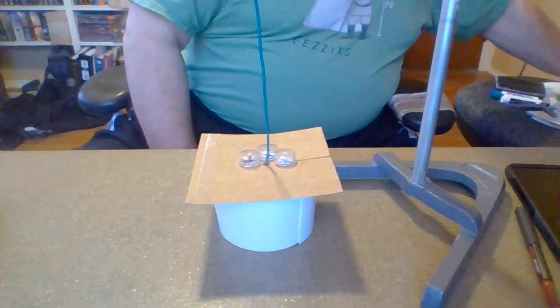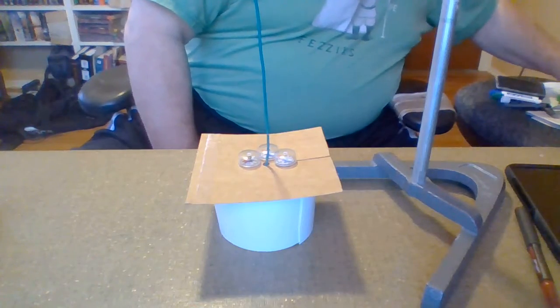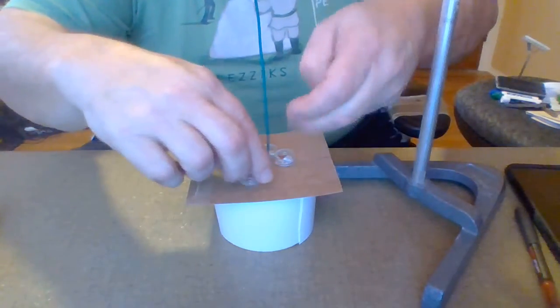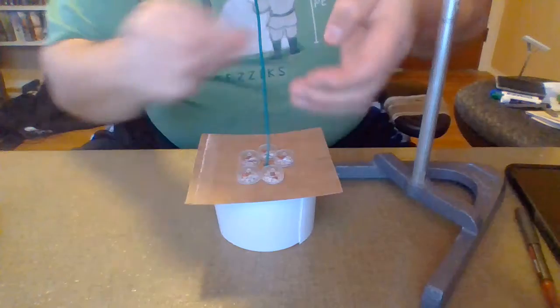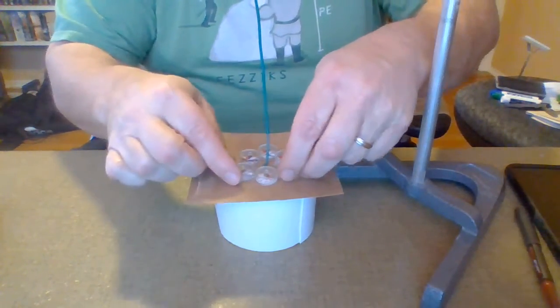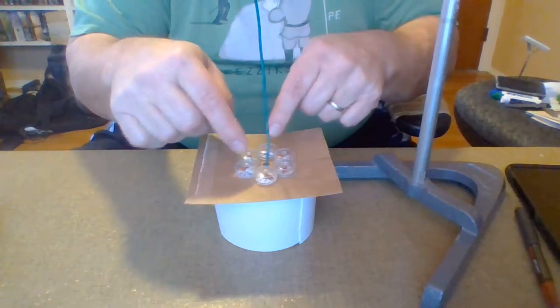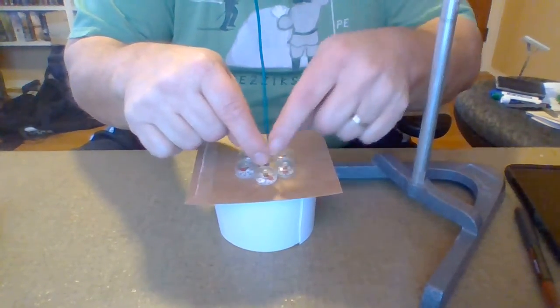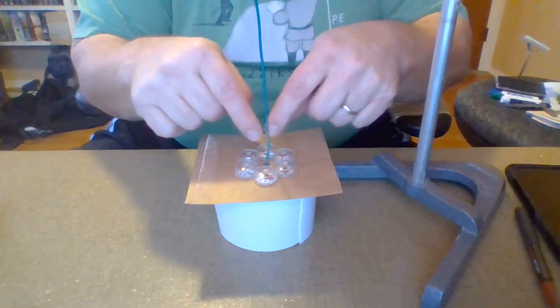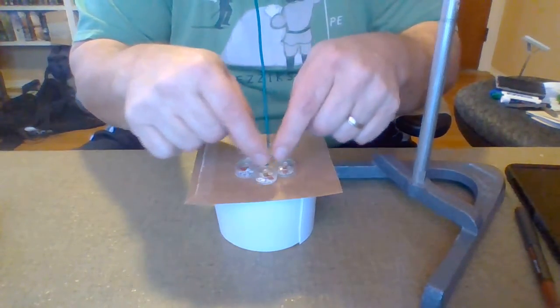And what he found was that when the current flowed, all the compasses would point kind of in a circle around the wire. So they're all pointing to the next. It was as if they were all connected, one in line with the other.